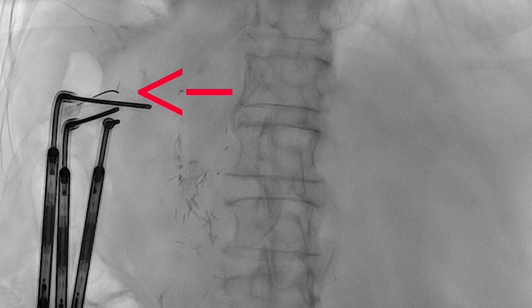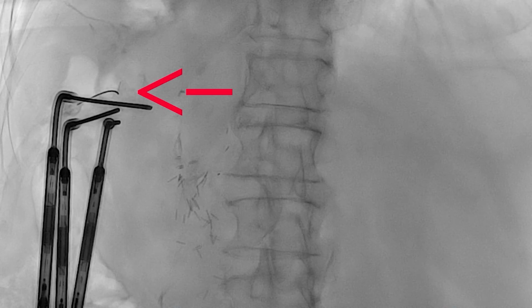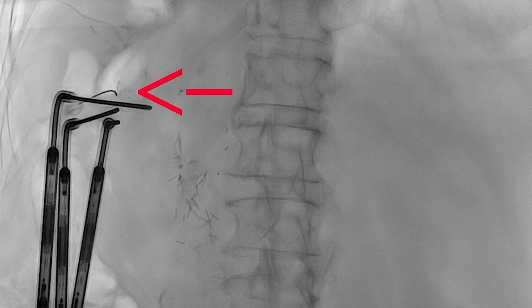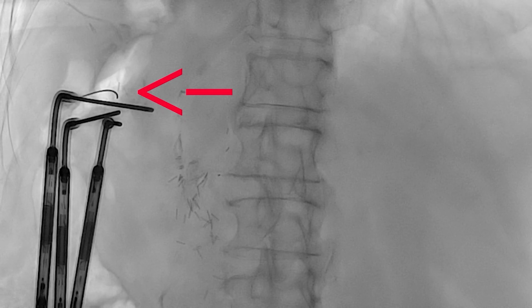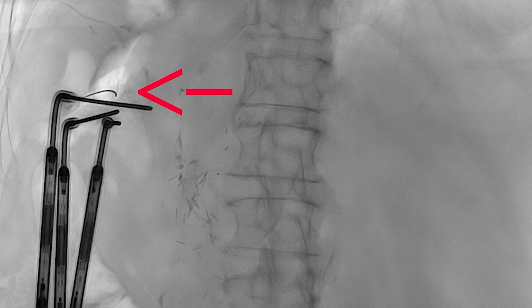The amount of displacement of the organs is checked with fluoroscopy, and usually no more than 100 cc's of gas is necessary to provide proper insulation.